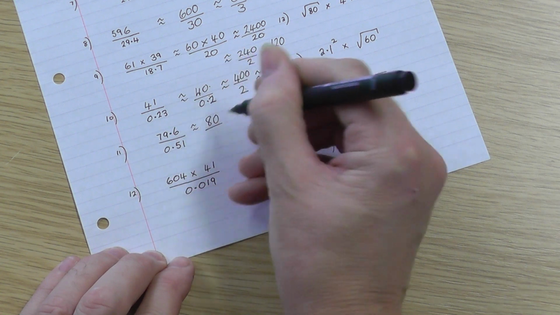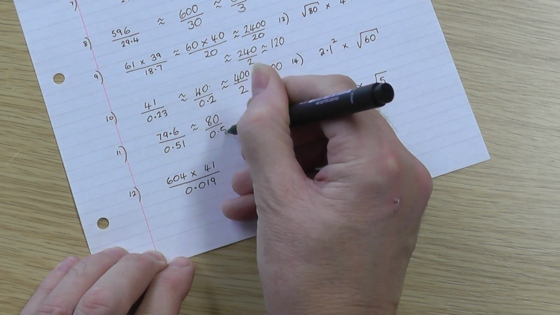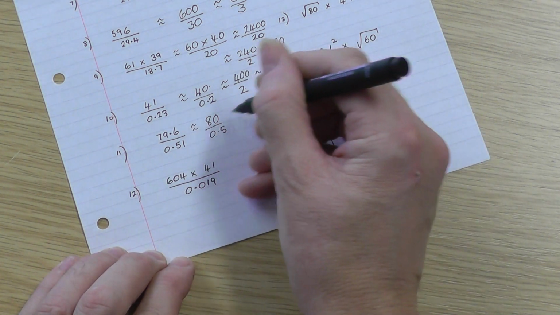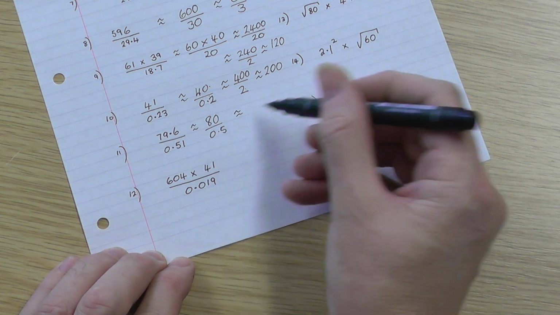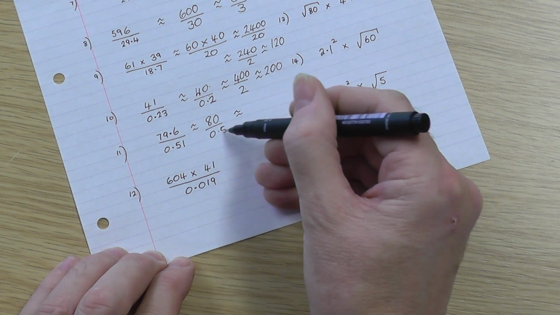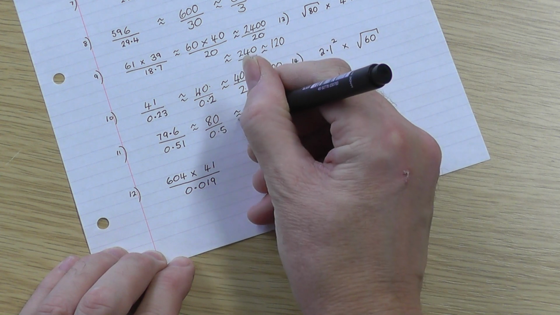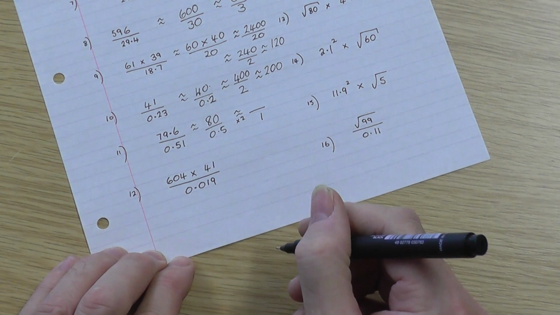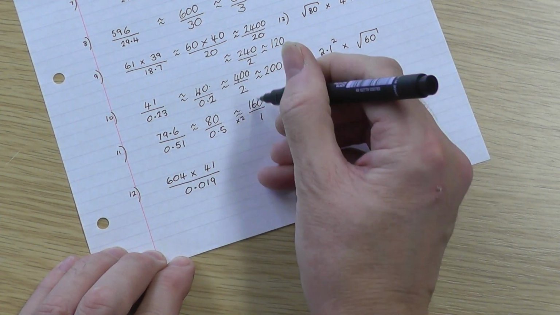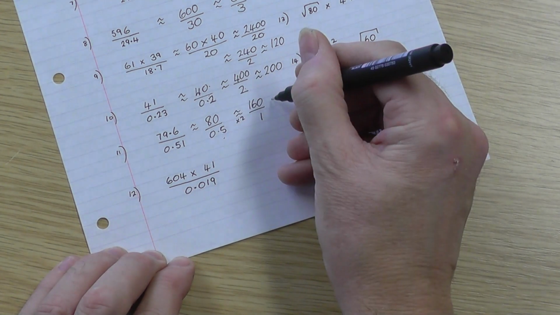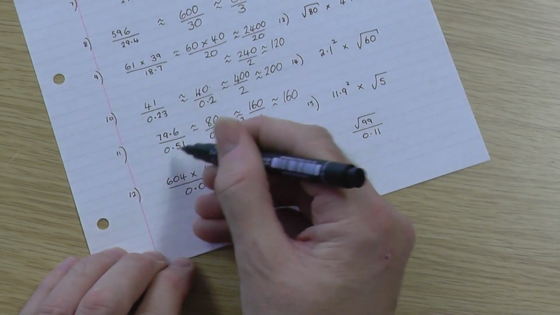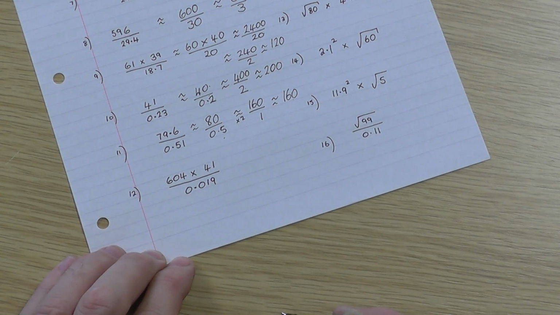Next one. 79.6 is about 80. 0.51 is about 0.5. 0.50, 0.51, approximately the same. Now in this case here, I could, if I wanted to get rid of that decimal on the bottom, times by 10 to get 5. But 0.5 is a special case, because if you just double the bottom line, you get 1. 0.5, if you double it, you get 1. So as long as you double the top line to get 160, that's the same as that. So 160 share by 1 is just 160. There's the final answer. So that is about 160 as an answer.